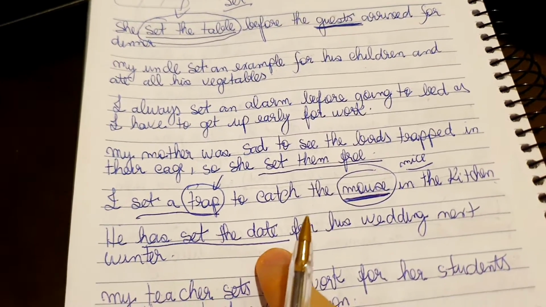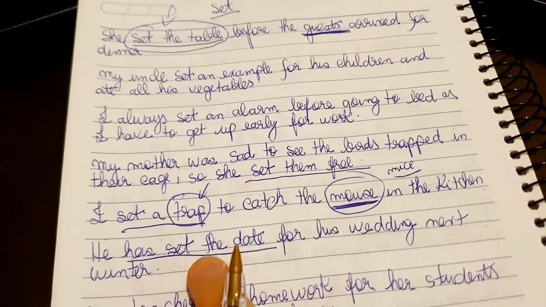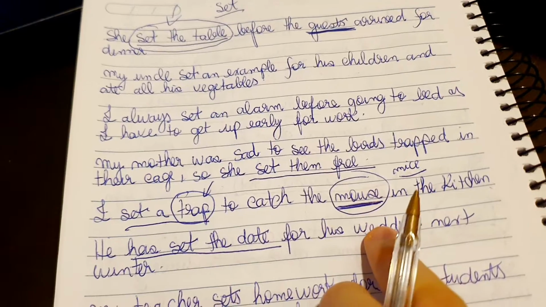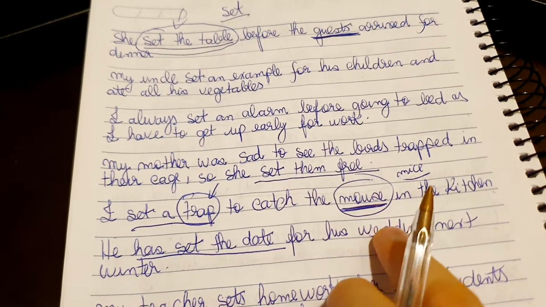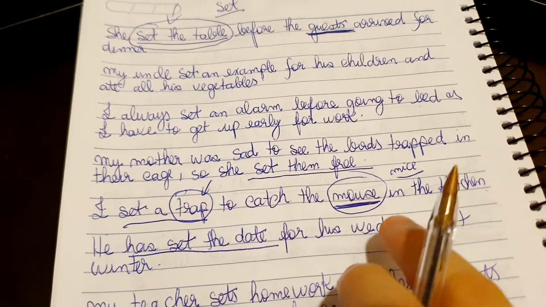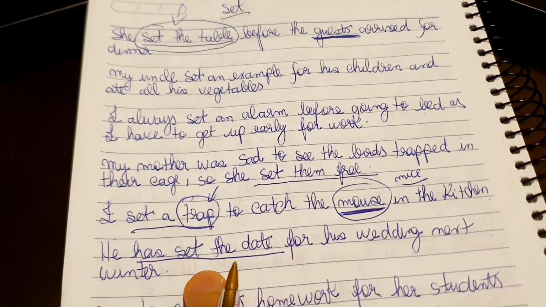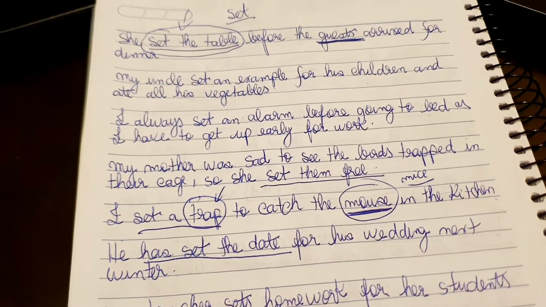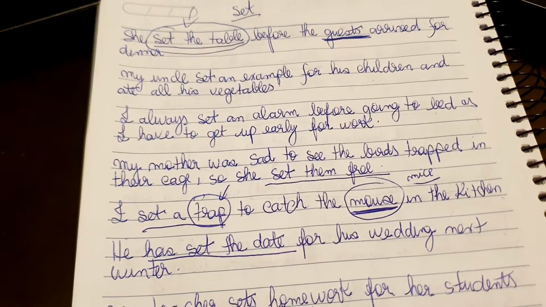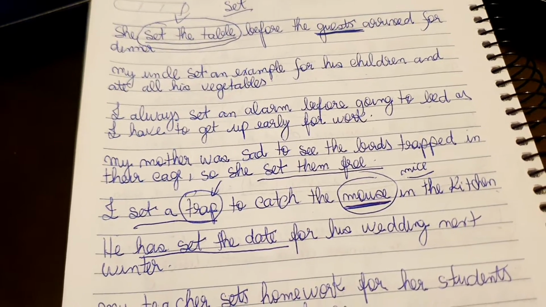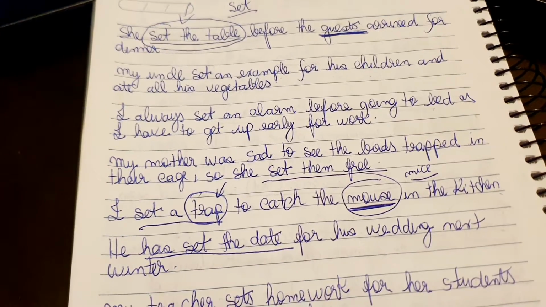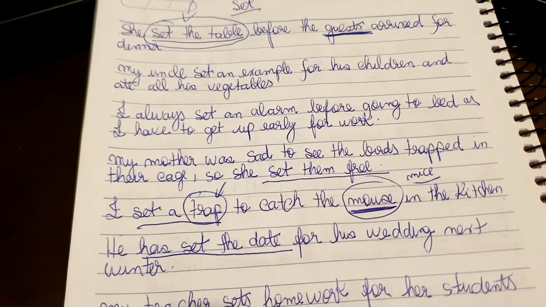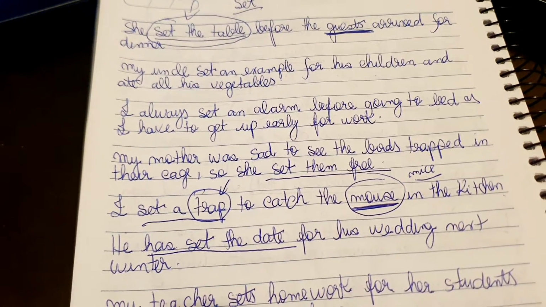The next example: he has set the date for his wedding next winter. To set the date means that he has defined when he will get married. Wedding is this: when a husband and a wife, or two husbands or two wives, decide to get married. So he has set the date for his wedding. So he has everything set: a party, when the ceremony, where the ceremony will take place, if it's in the church, whatever, if they will throw a party for the guests.